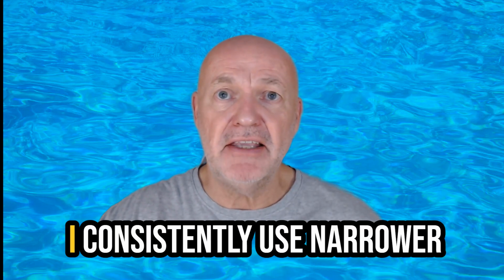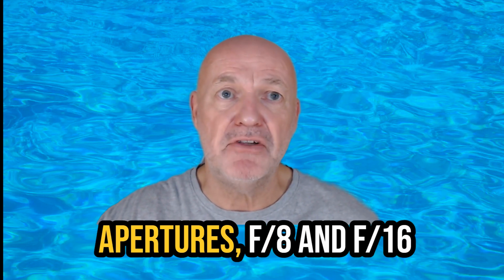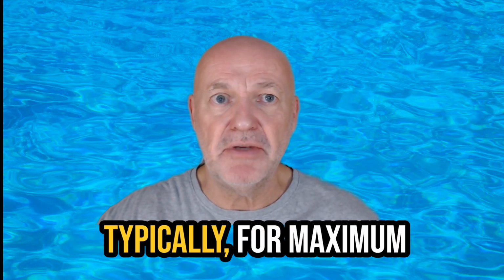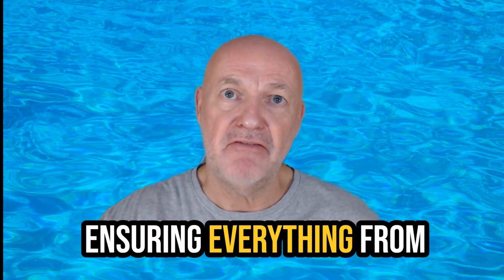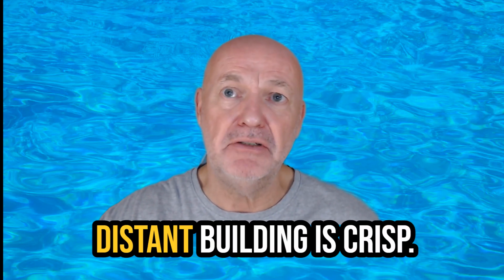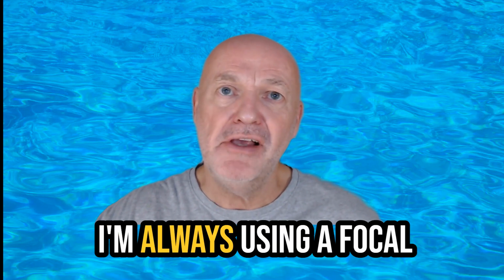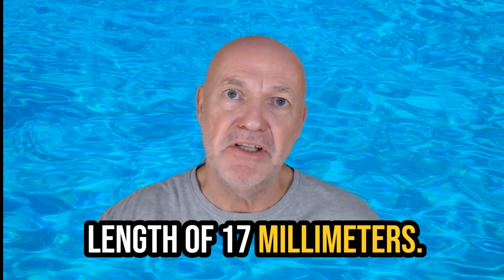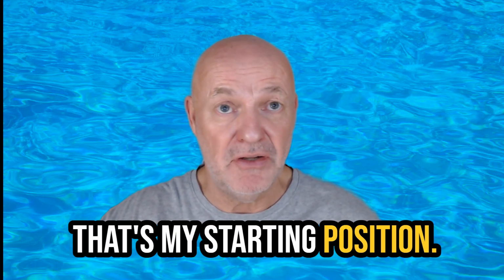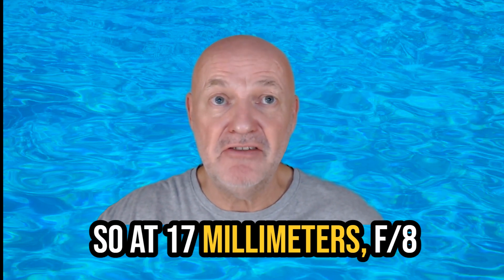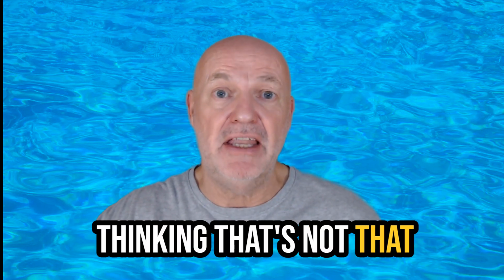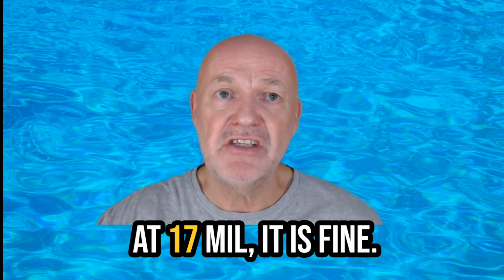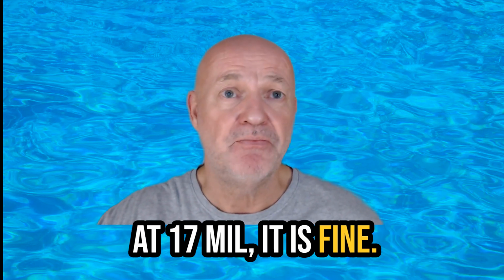Narrow apertures. I consistently use narrower apertures, f8 and f16 typically, for maximum depth of sharpness, ensuring everything from a foreground shrub to a distant building is crisp. Now, a quick word on that. I'm always using a focal length of 17mm. That's my starting position. So at 17mm, f8 gives me the depth of field I need, in case you were thinking that's not that narrow an aperture. At 17mm, it is fine.